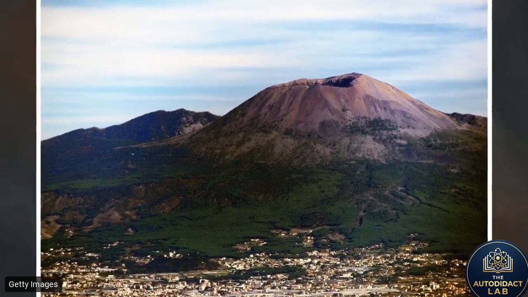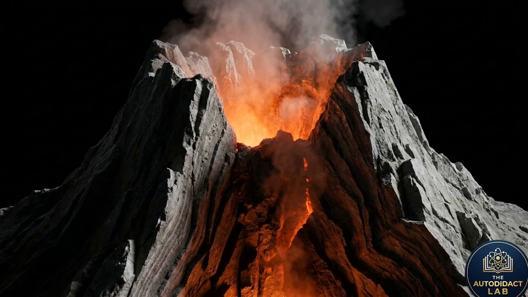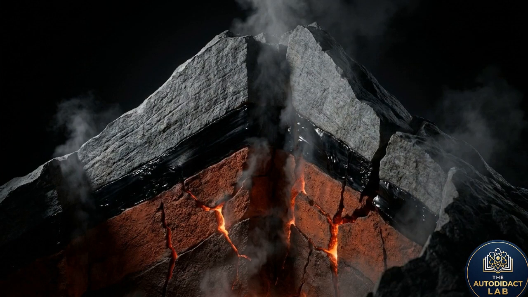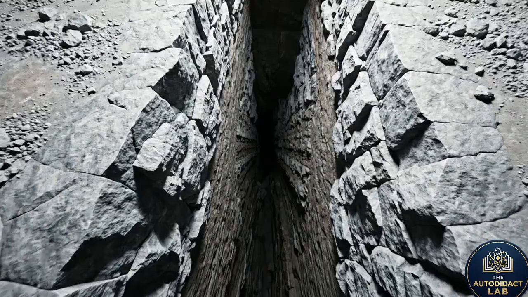Most of us learn the same basic model of a volcano in elementary school, a tall, steep mountain with a crater at the summit. That classic cone shape is an accumulation of slag. It is the cooled lava, ash, and rocky debris piled up from previous, relatively minor geological leaks. To understand a supervolcano, we have to look miles underground.